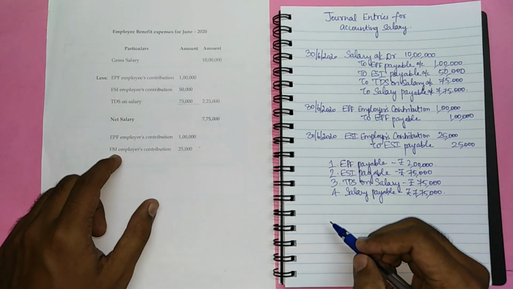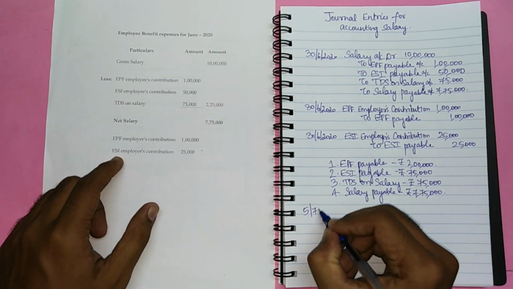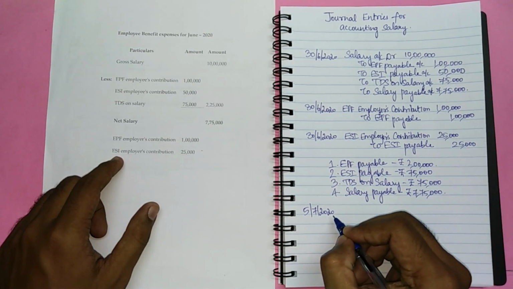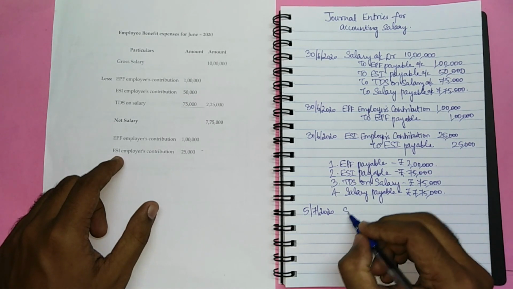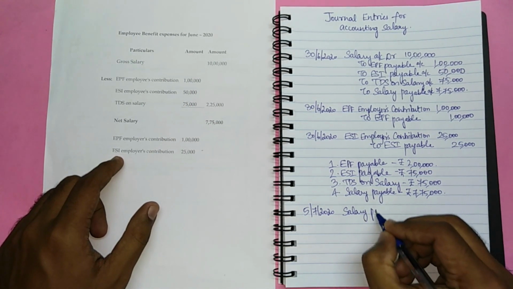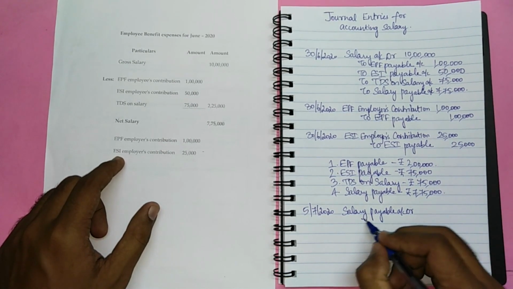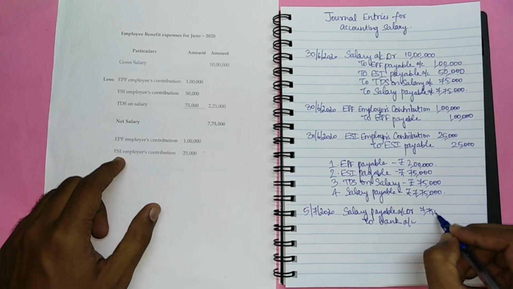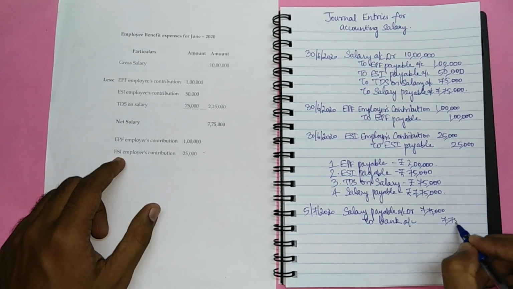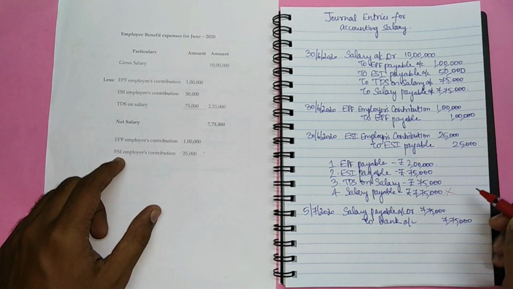Let us assume that the organization disburses the salary to its employees on 5th of the next month. So, on 5th of July 2020, the payment entry for salary needs to be passed. The entry is, we will be debiting the salary payable account and we will be crediting bank for rupees 7,75,000. As a result, this liability gets knocked off.